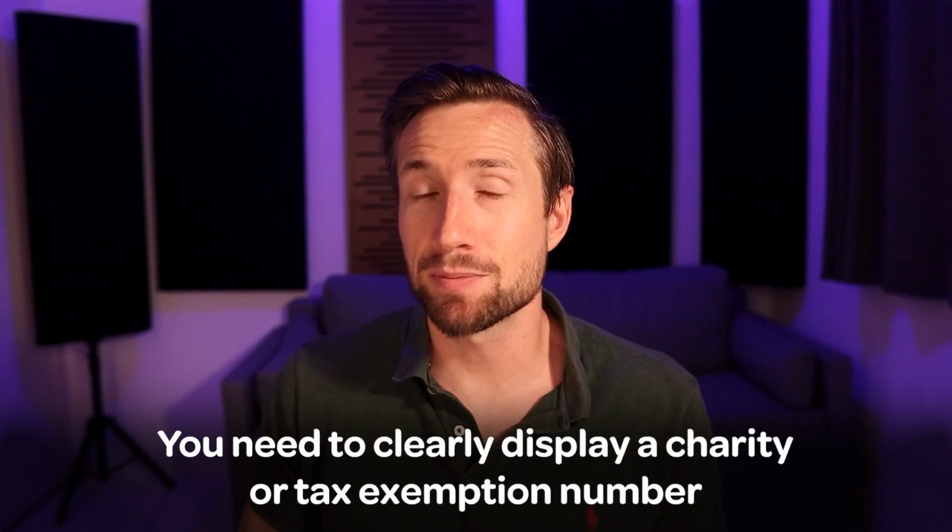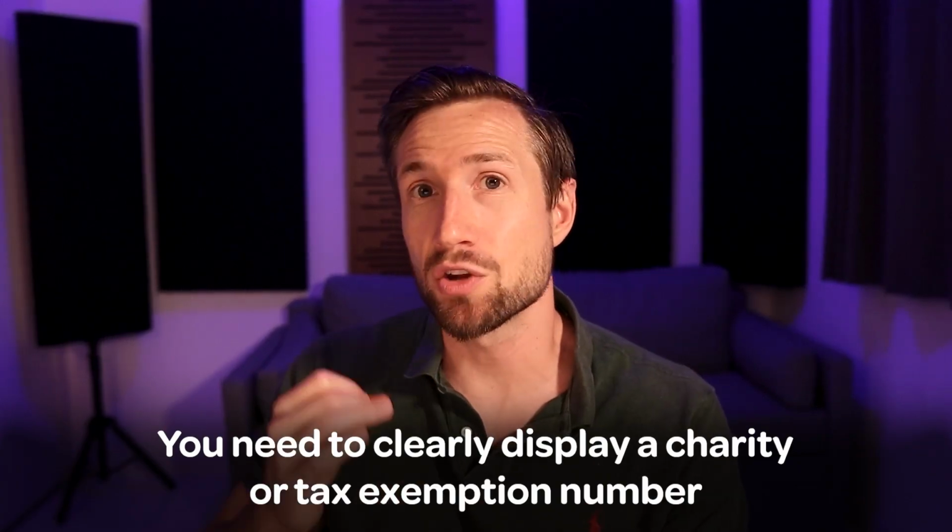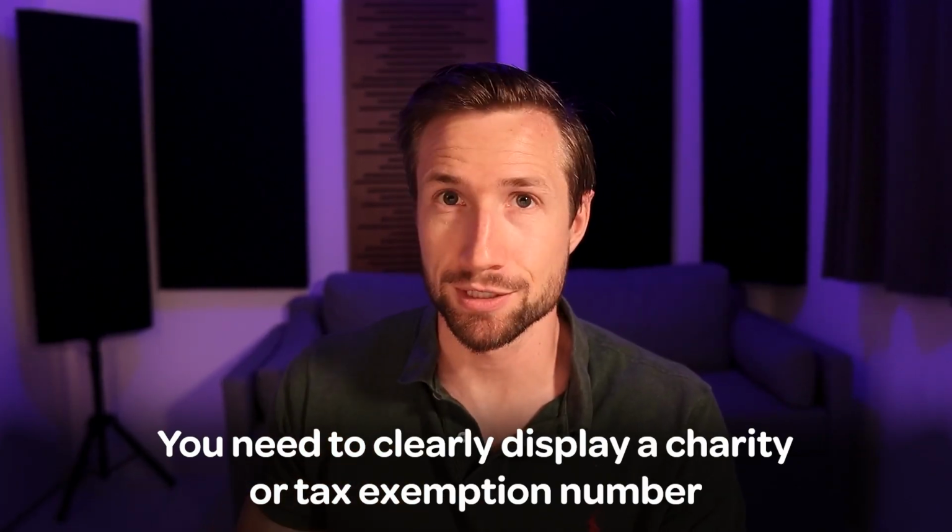And finally, if your store promotes charitable donations in any way, you need to clearly display a charity or a tax exemption number. Missing that counts as omitting material information. Go through each of those. If any of them apply to your store, that's the root cause. Fix it before you submit anything.